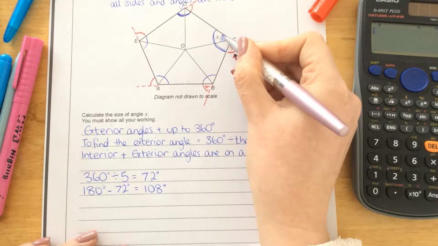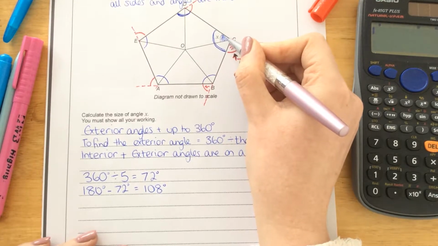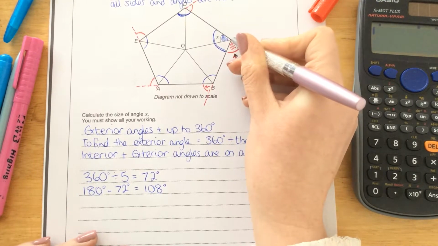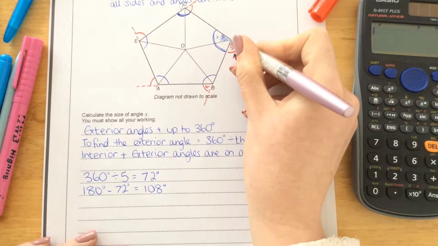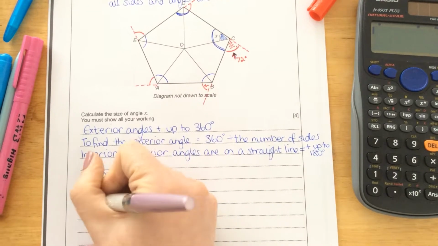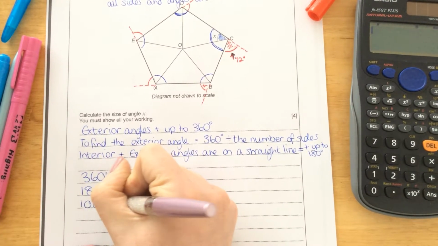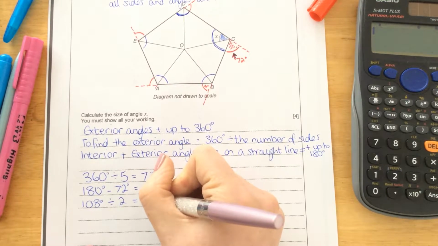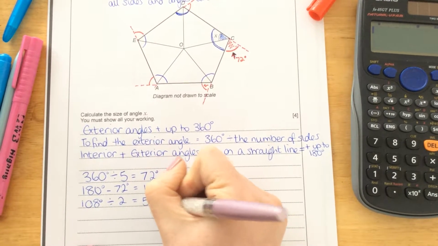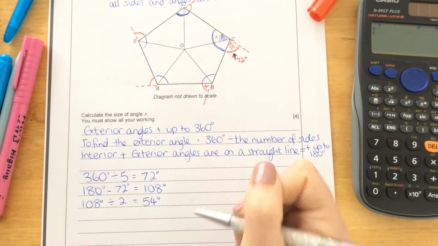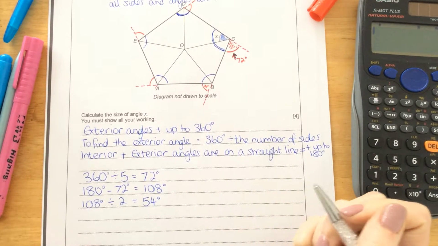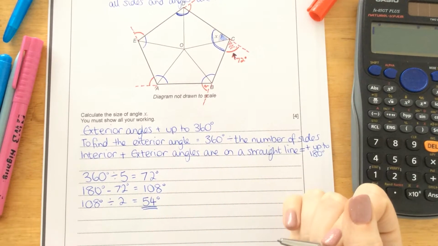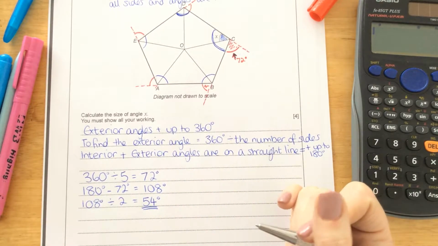That's not what X equals, because as we said, X is exactly half of that angle. We know it's half because it cuts straight through the centre of the shape. So we need to do this 108 degrees divided by 2, which would be 54 degrees. So X is 54 degrees. So that would be your final answer using this method.